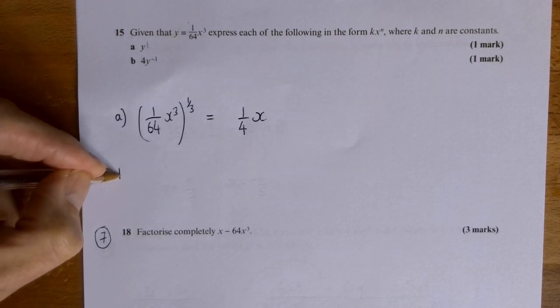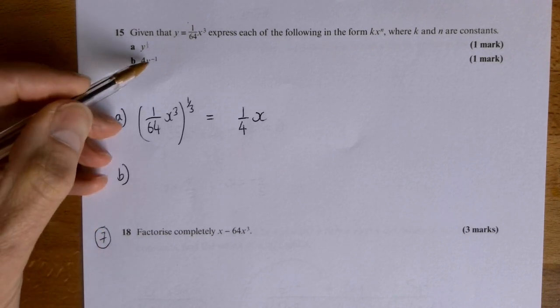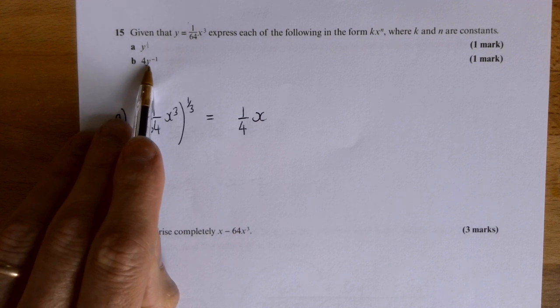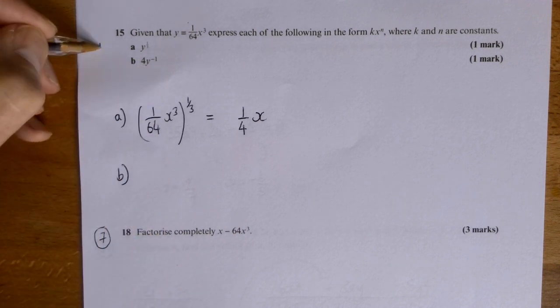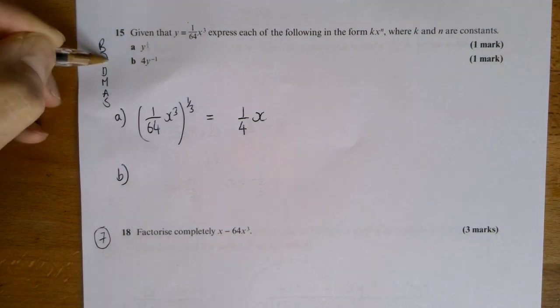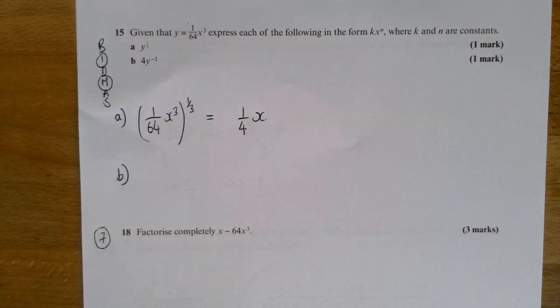Okay. The second one, I've got to do 4y to the minus 1. Now there's two things happening here, aren't there? We're multiplying by 4 and we're doing y to the power of minus 1. And if you remember from your big maths, the indices come before the multiplying. So the first thing I need to do is to do the y to the minus 1, and then I need to get that answer and multiply it by 4.